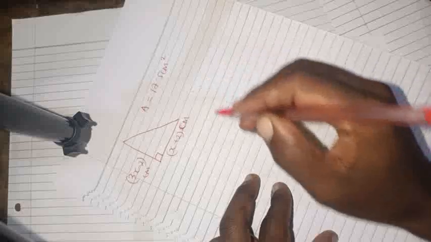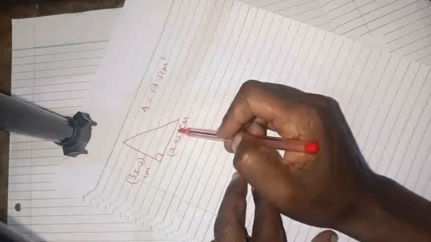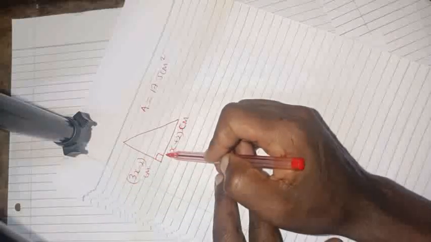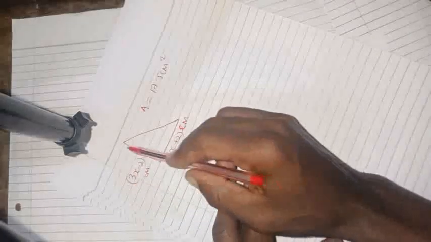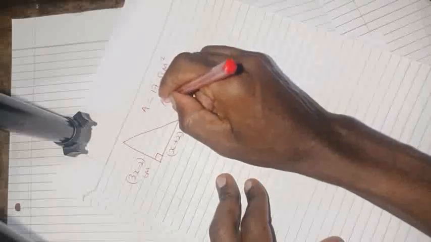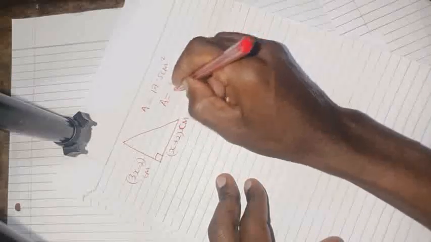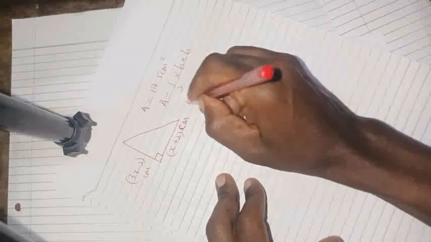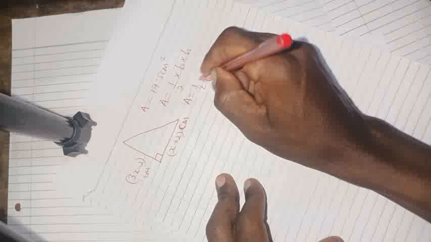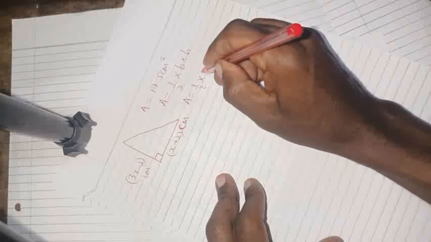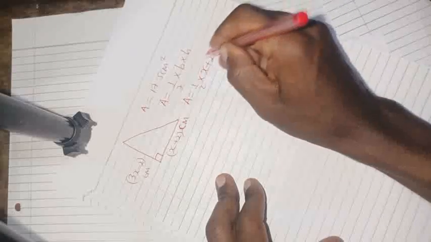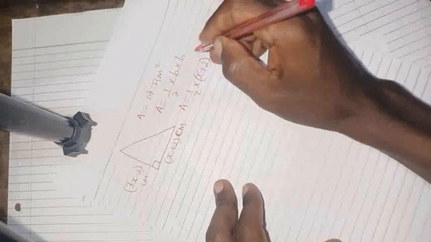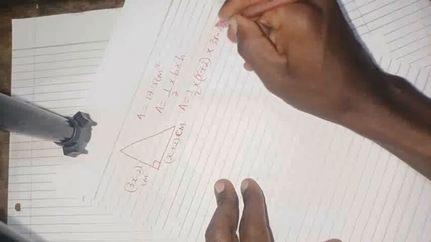So what do we do? Of course, if this is a right-angled triangle and these sides are enclosing that right angle, that means they are going to serve as the base and the height. And if the area is given, we know very well the area of a right-angled triangle should be equal to a half times base times height. We shall come here and say area is equal to a half times, let's take x plus 2 being our base, and multiply this by the height, which is 3x minus 2.